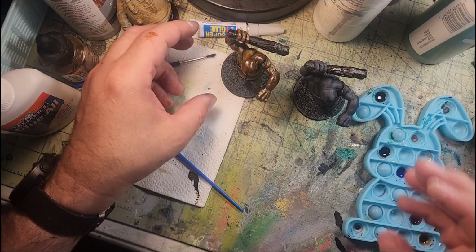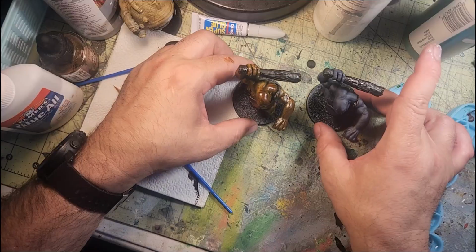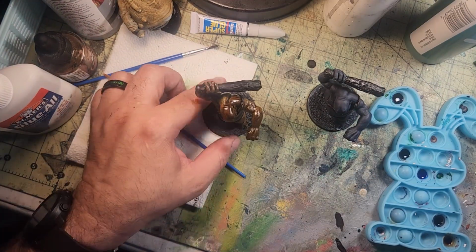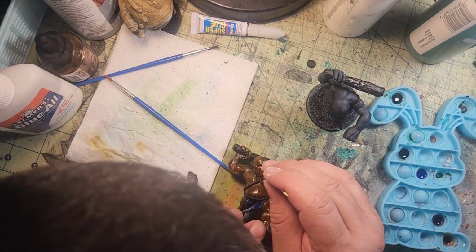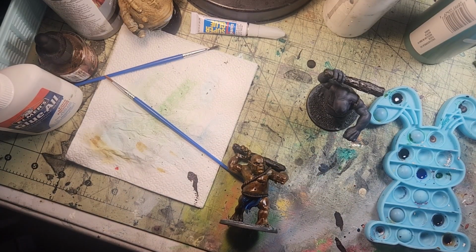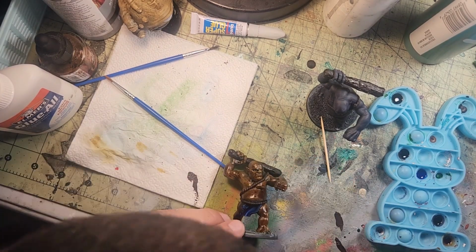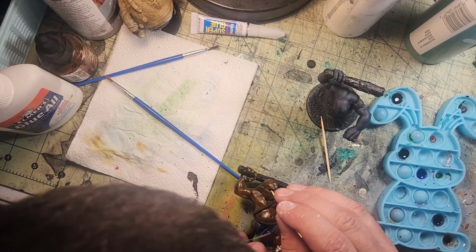With the loincloth finished, these guys are getting really close to being done. Not looking too bad so far. At this point, I am going to try to add eyes to these models. I take red paint, put it on the end of a toothpick, and I use that to dab into the eye sockets to make the red eyes.